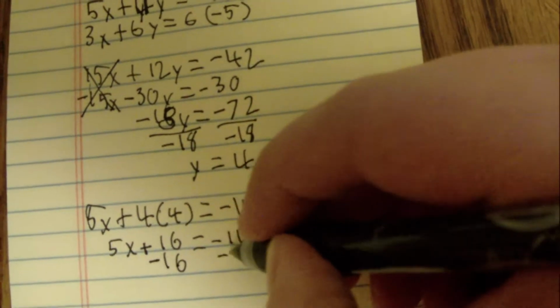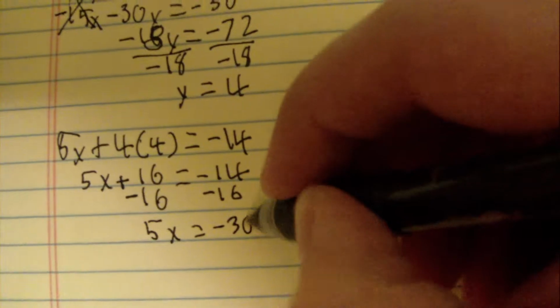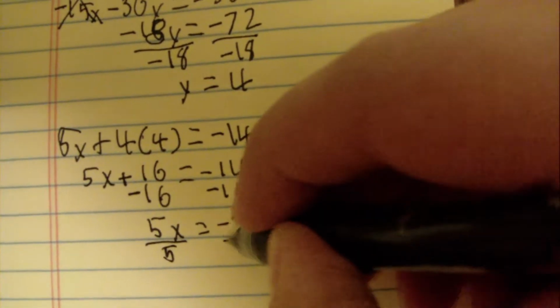So 5x plus 16 equals negative 14. Now that you have this, you're going to subtract 16 from both sides. And that is going to give you 5x equals negative 30. Then divide both sides by 5.